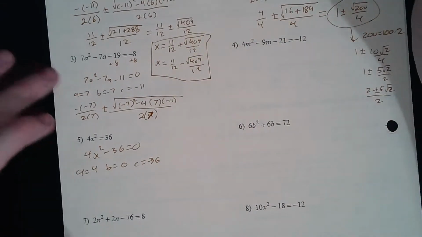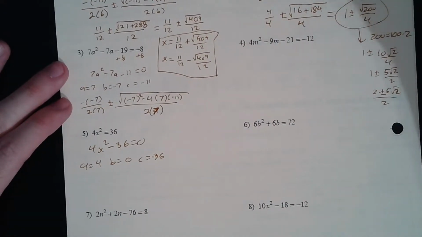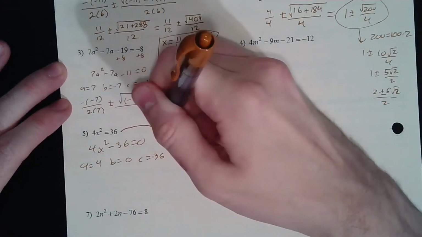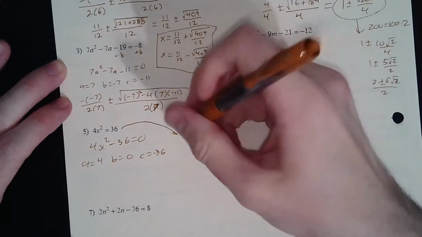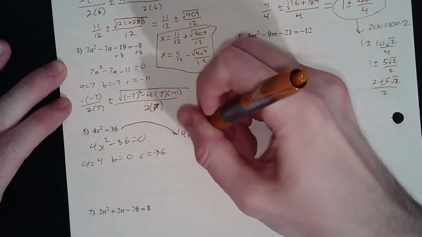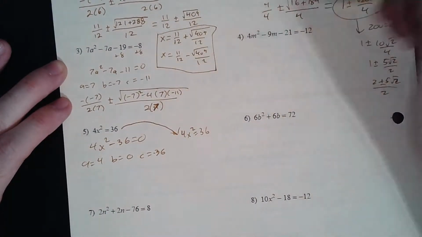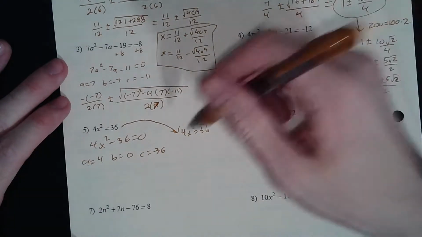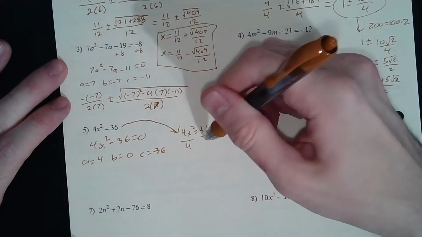Remember, the quadratic formula is like the big guns. It's when you pull it out when you really need it, but you don't really need to do it if you don't want to. Because look at this question. It's so easy with no extra effort. Just take the original problem, divide both sides by 4. Treat it like a little baby question.